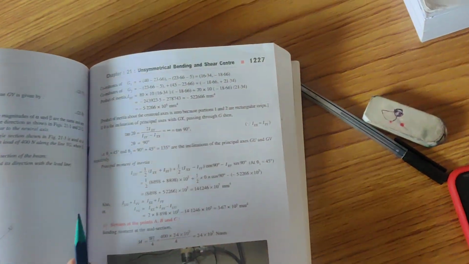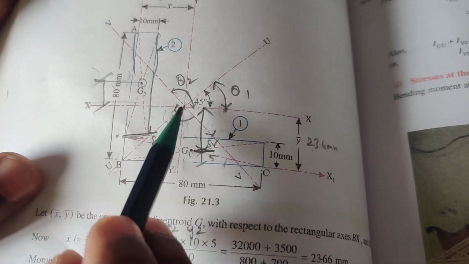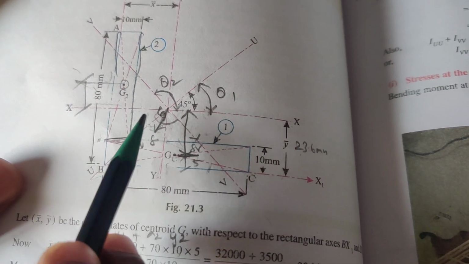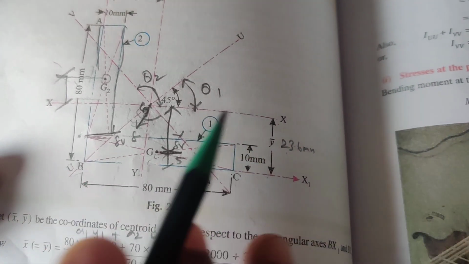Next, we have to calculate the coordinates of G1 and G2 with respect to G. I'll teach those things in the next video lecture.